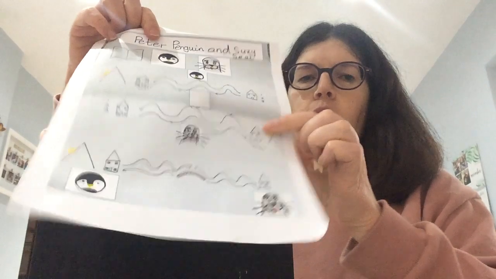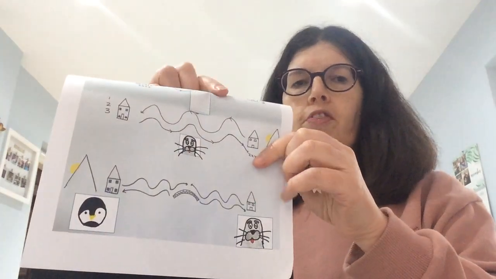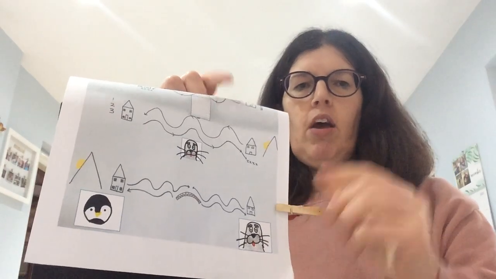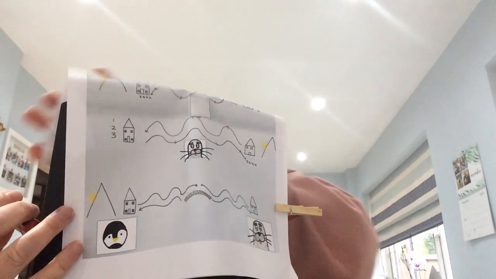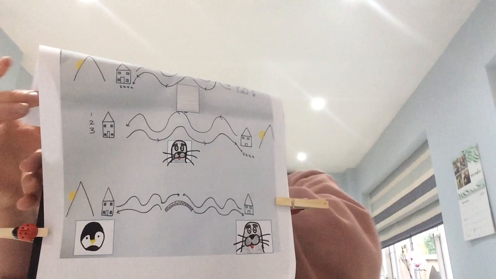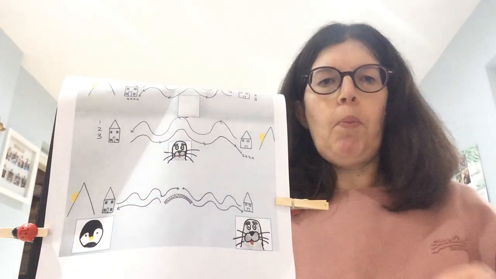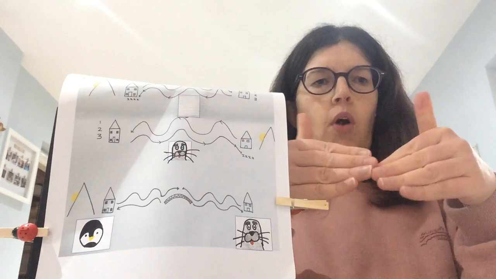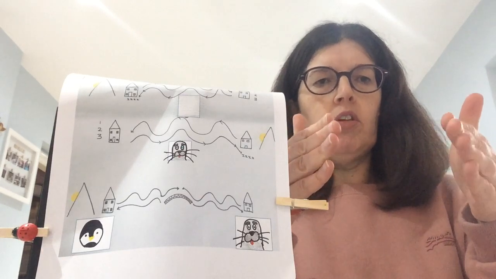The next morning, both friends woke up and decided to visit each other. So they opened up their doors, popped outside and closed their doors.